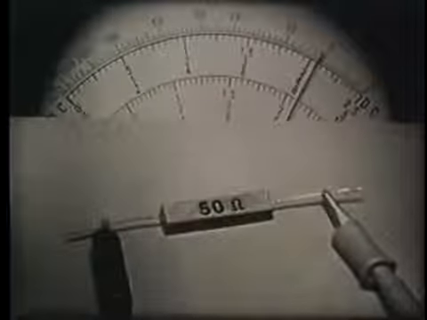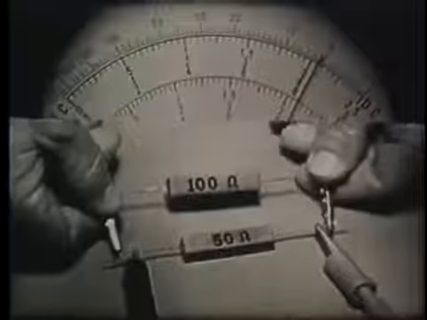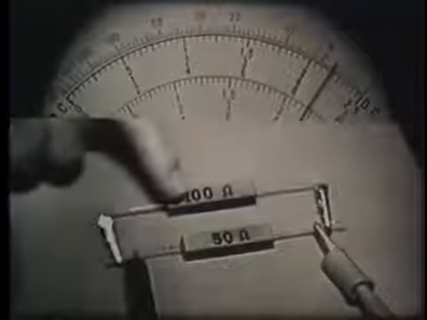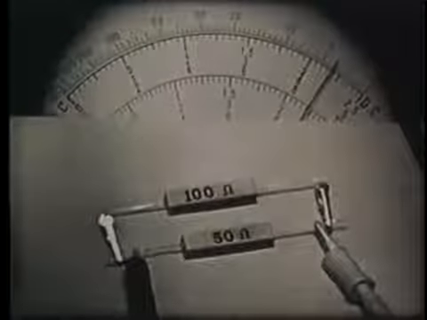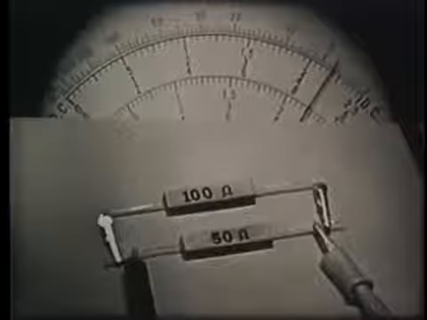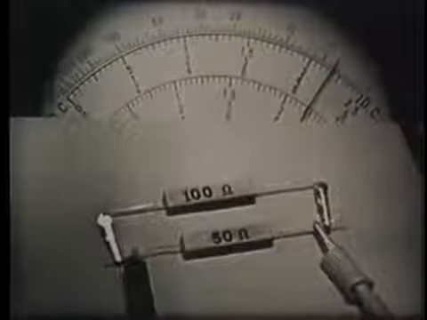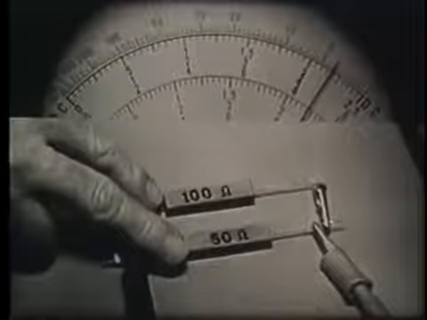Next, let me connect this 100 ohm resistor in parallel with the 50 ohm. Now check the reading this time. It's about, well, let's call it 33 ohms. Resistance has decreased, but why? Remember, we've increased the cross-sectional area of the total resistance.